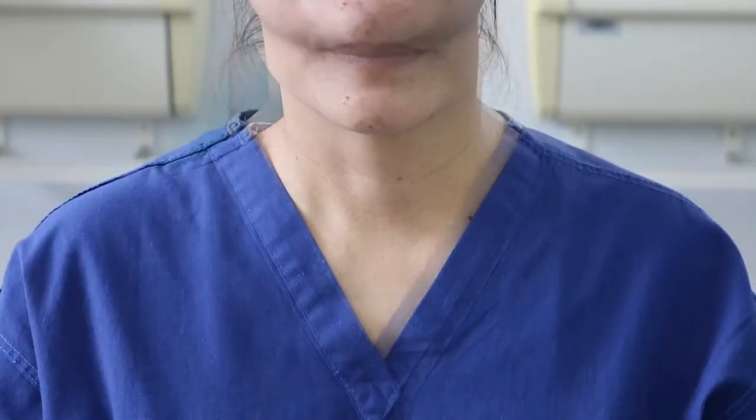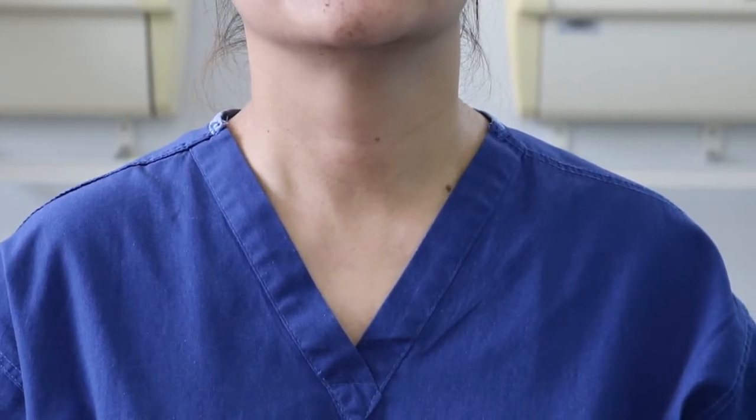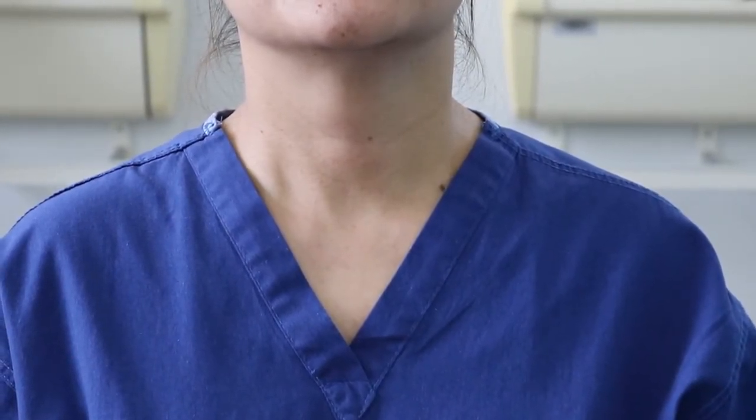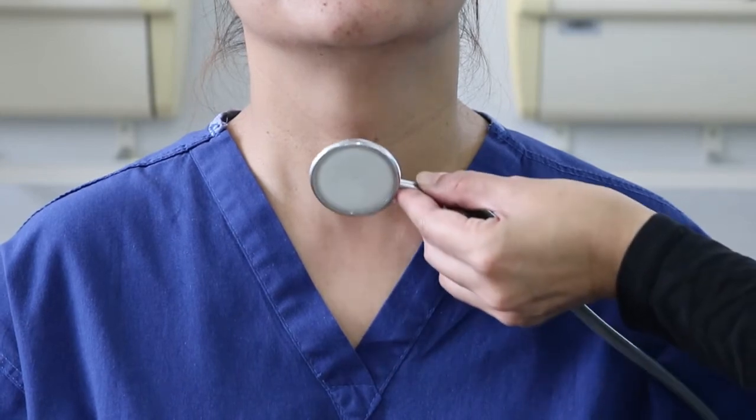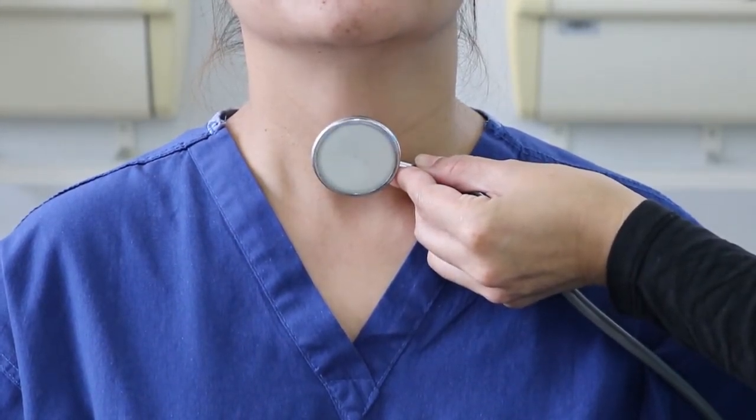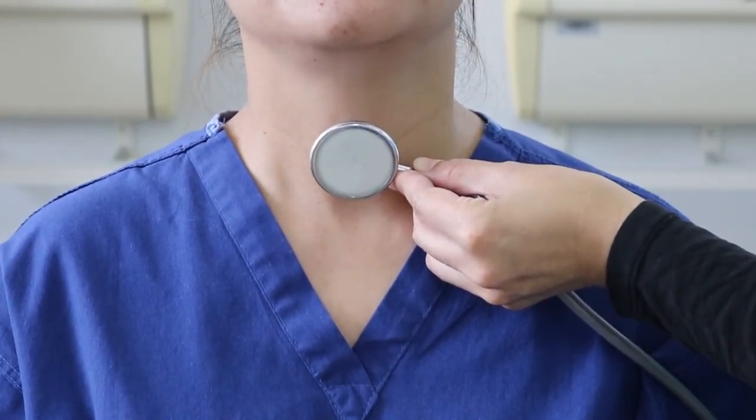Both the anterior and posterior approach findings, there are no enlarged lobes palpated or presence of nodules or lumps. Auscultate over the thyroid area for a bruit. Normally, there is no bruit sound.